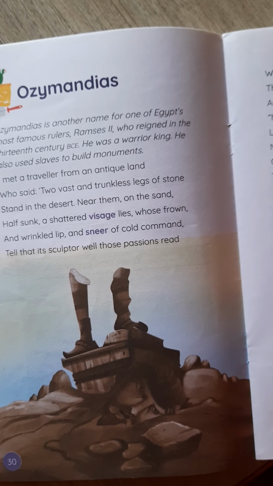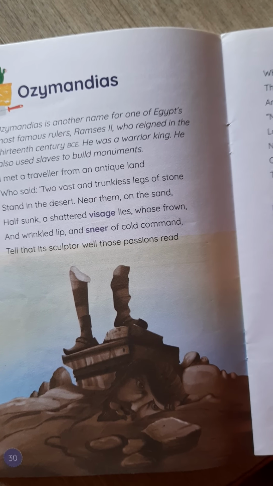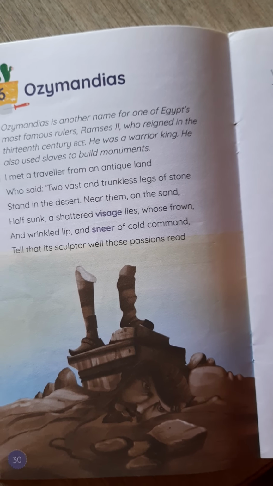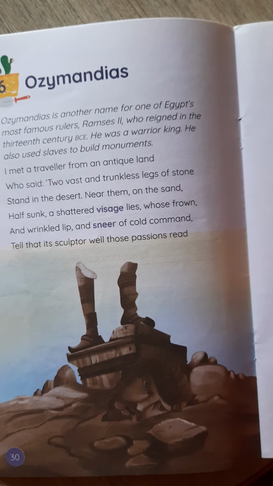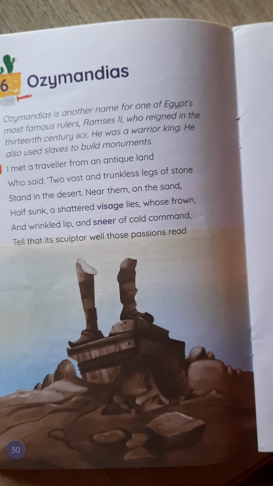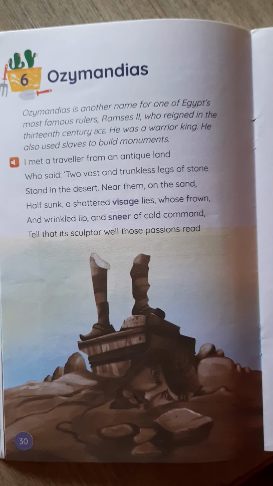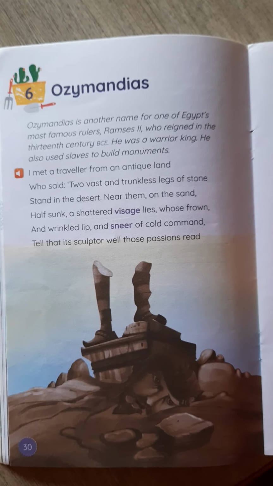So that was a part of a statue. They were standing in the desert, and near the two legs on the sand, he saw a broken face of the same statue lying. They are buried on the same land in the desert.